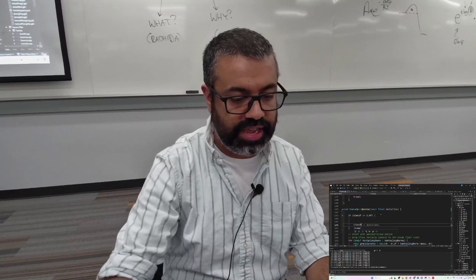What should it be? Oh, it should be an if statement. If slurp T is less than or equal to 1, we want to add something to slurp T. I don't know, plus equals 0.01.